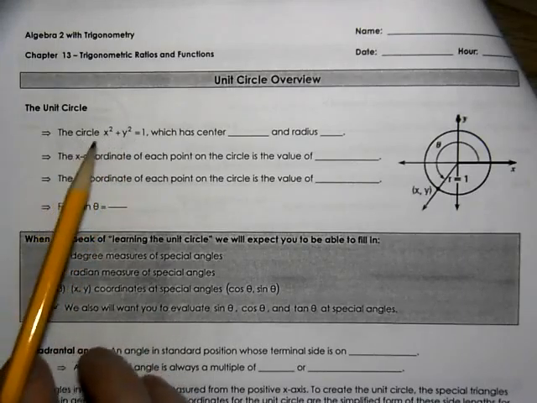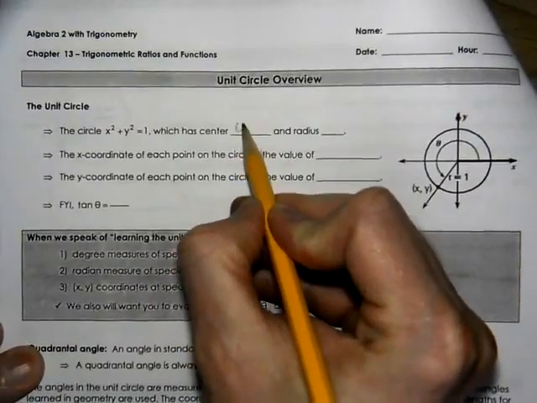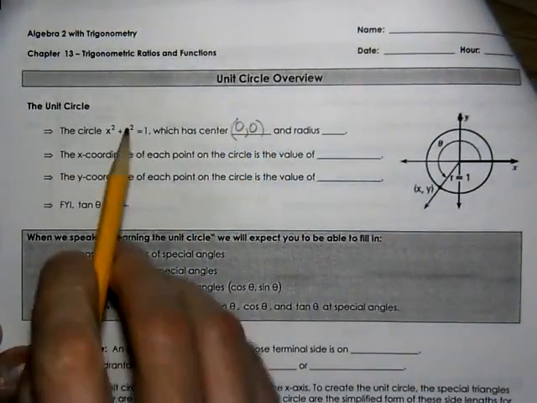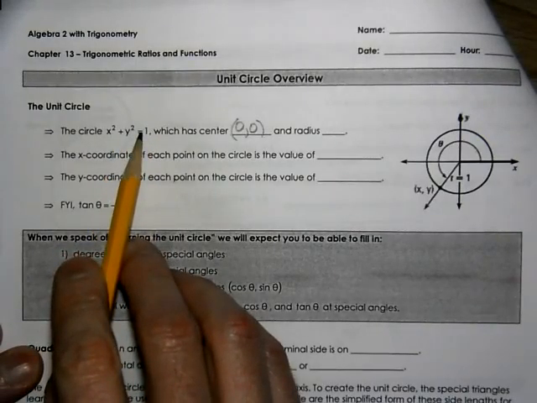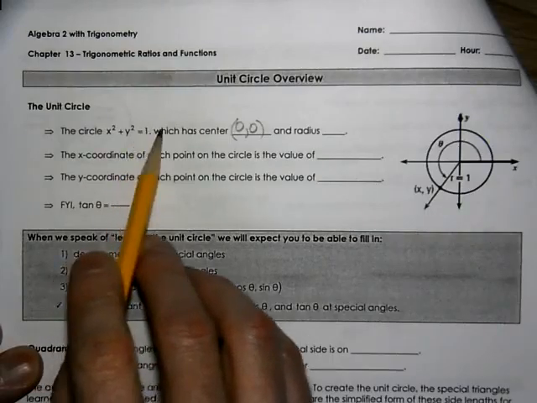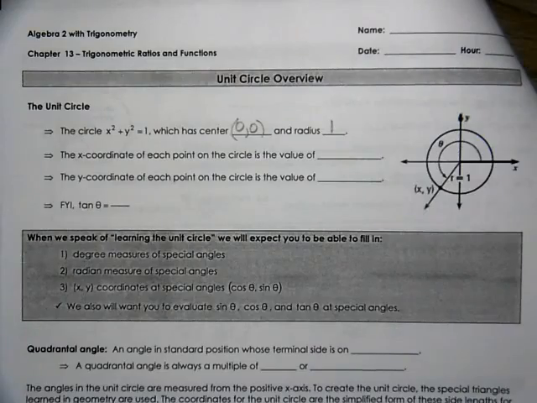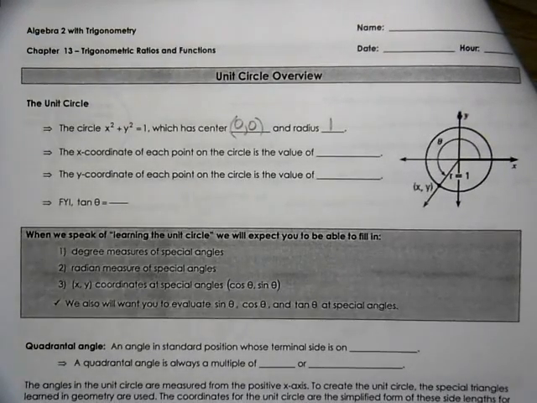That's the equation of a circle with the center at the origin. So we know our center is going to be at 0, 0. The equation equals r squared. So if r squared equals 1, then we know the radius would be 1. So unit circle, the word unit referring to a distance or a single value. So a unit circle has a radius of 1.